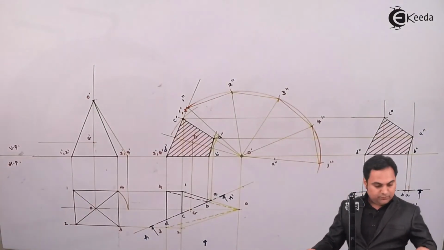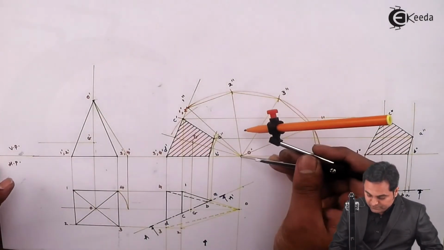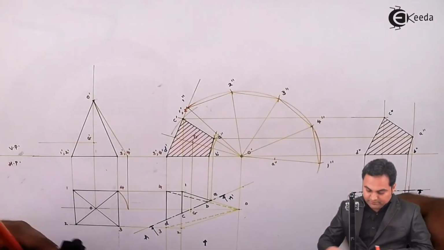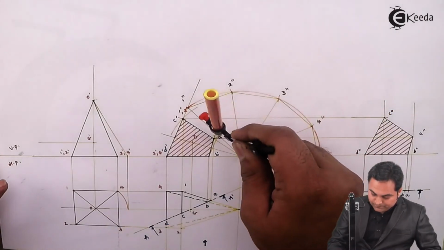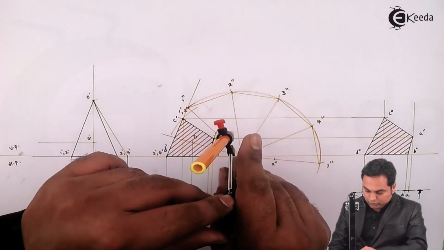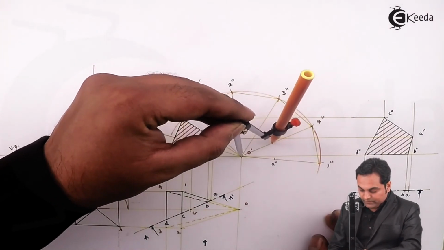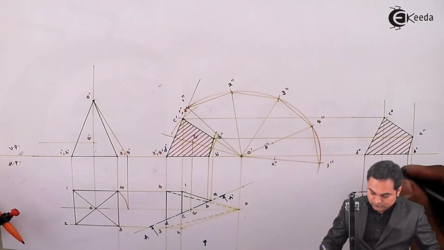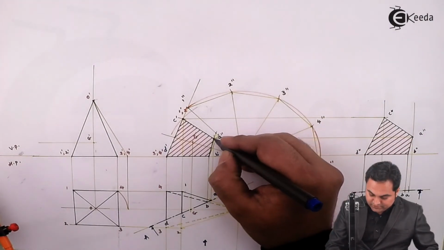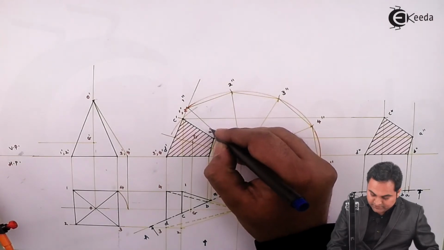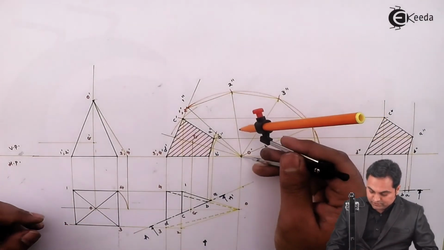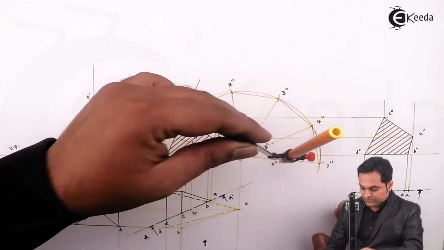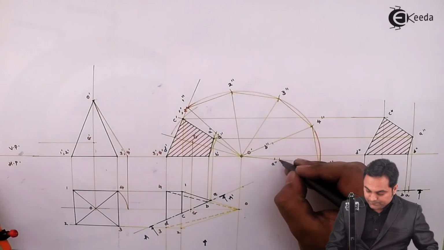So I'll get another point A, which is actually A will be at this location. Similarly, B will be transferred from here onto O to 4. So this will give me B double dash, and A double dash is at this location. This is A double dash. Here I'll change the point, that should be parallel to the base. So this is the new point A double dash.